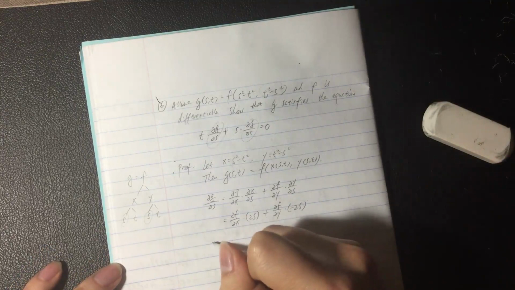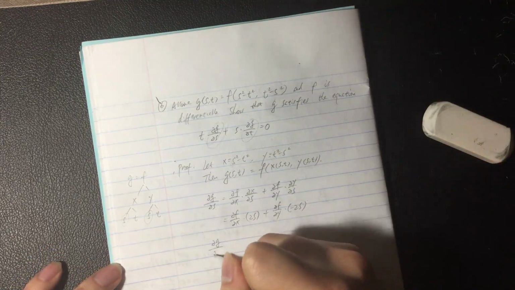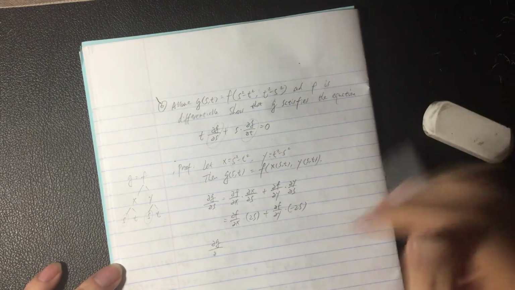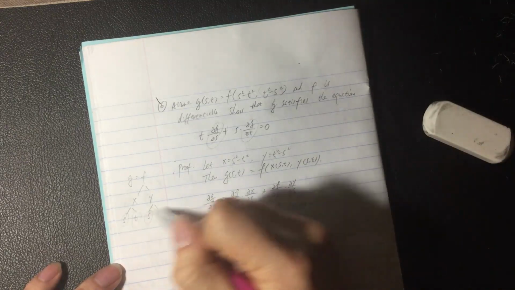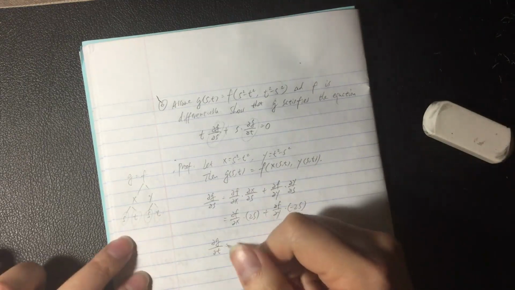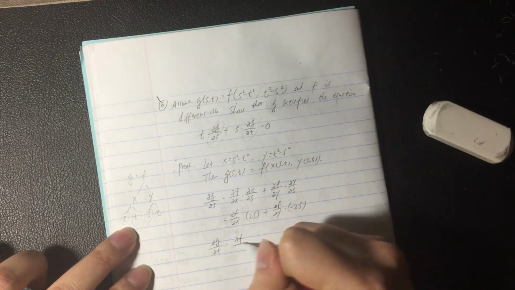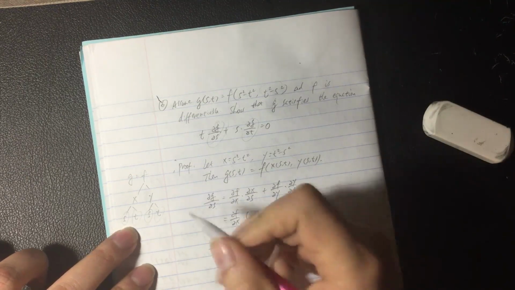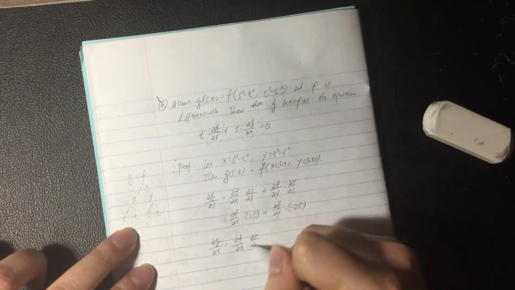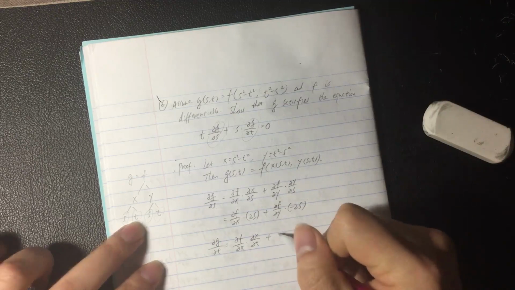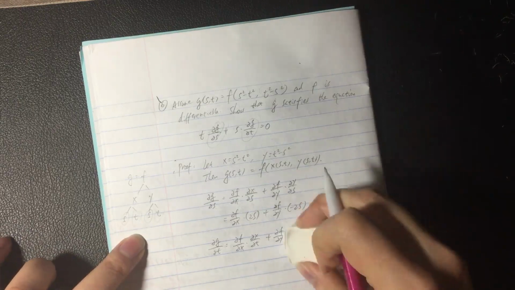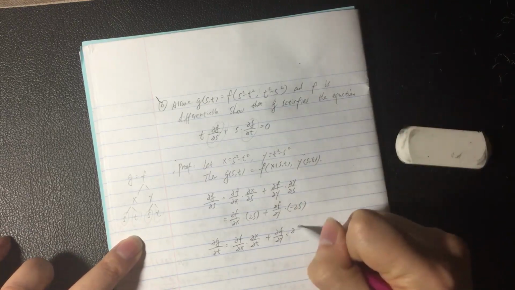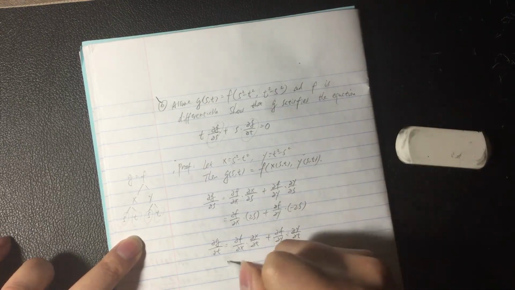Next, we find ∂g/∂t. Again, there are two branches of t here. We have ∂f/∂x times ∂x/∂t. Another branch is ∂f/∂y times ∂y/∂t.